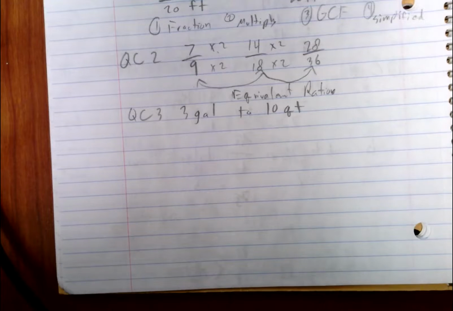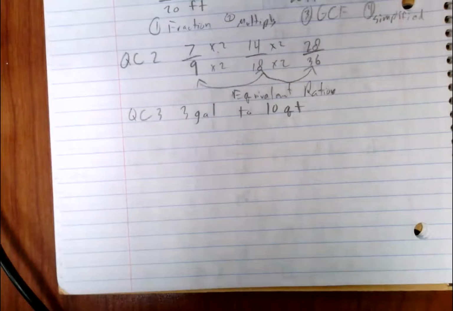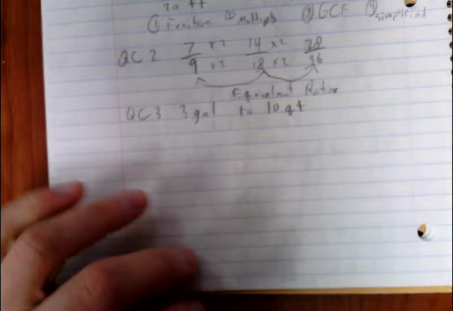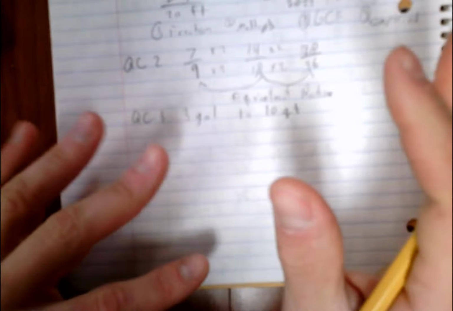If you don't know how many quarts are in a gallon, feel free to search that on the internet. I know there are 4 quarts in a gallon.